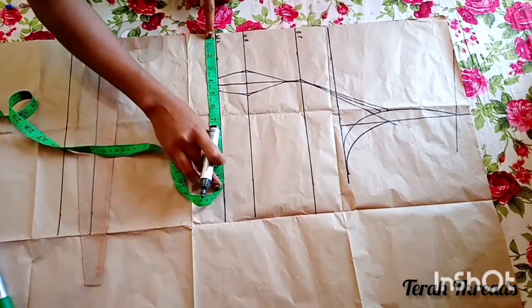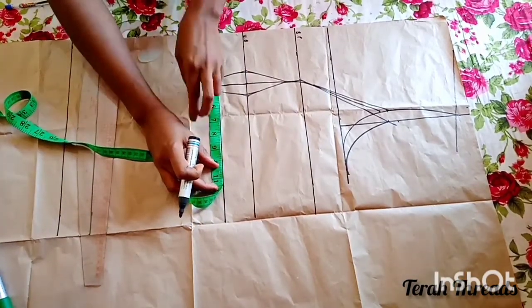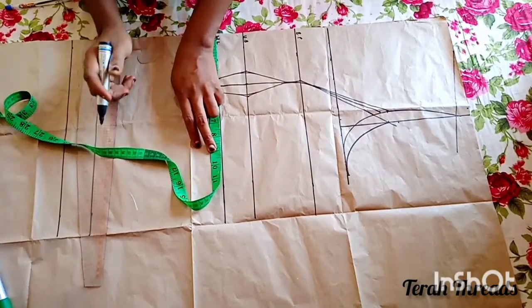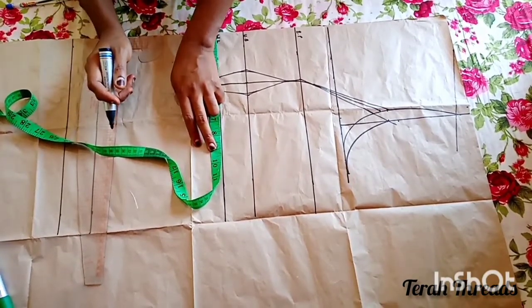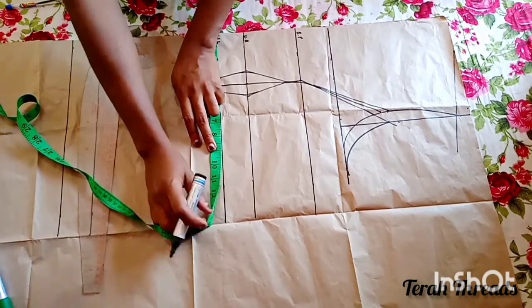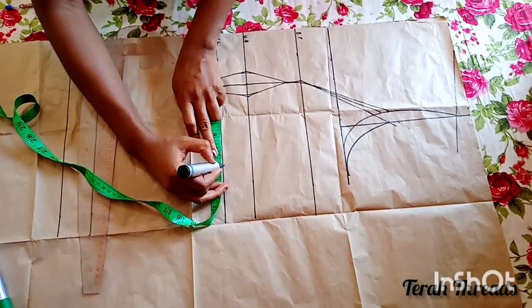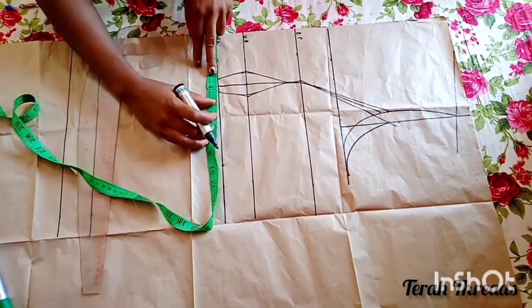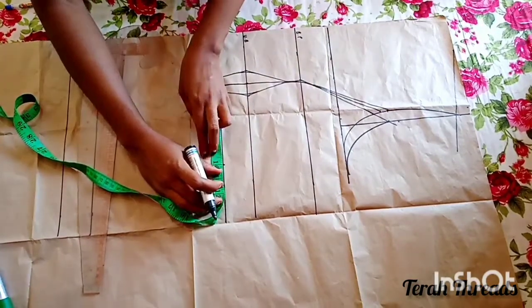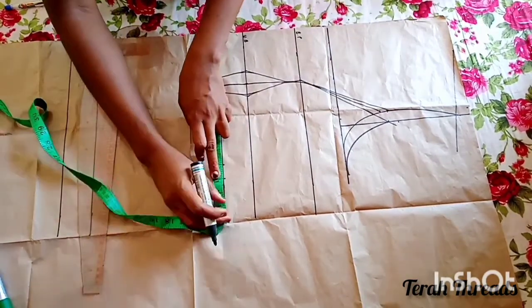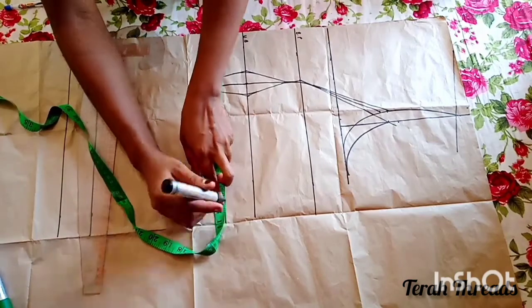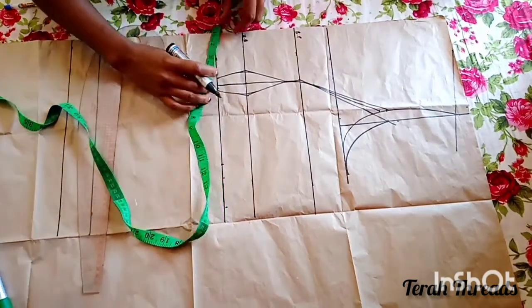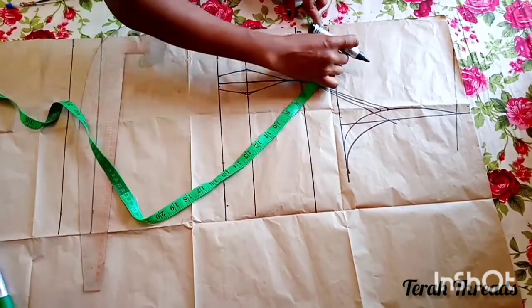So I'm going to fix in my waist circumference divided by 4, which is 10 inches. Then 1 inch for allowance, and I'm using 2 inches for my seam allowance.